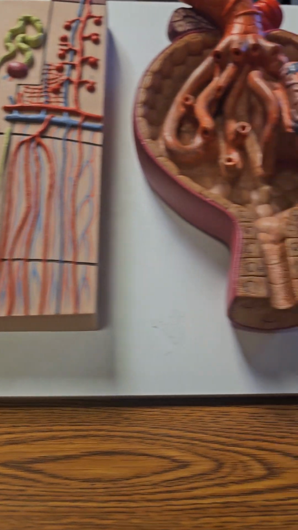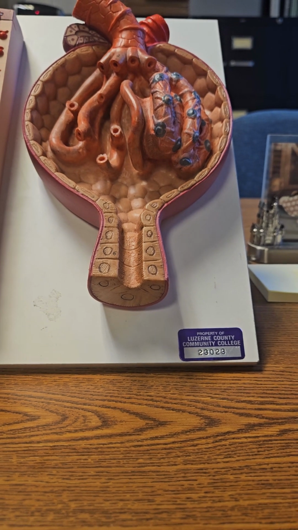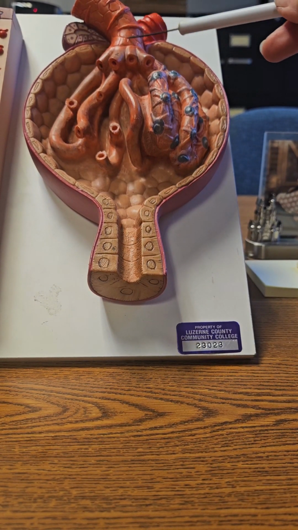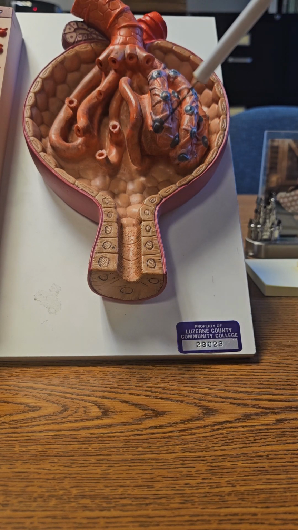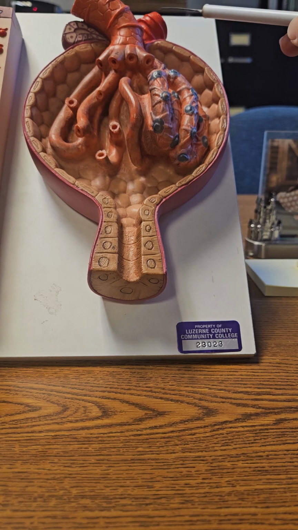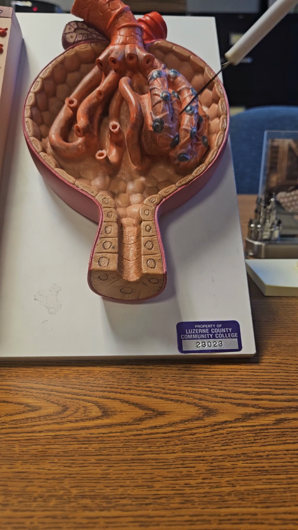Then over here on the right, we can see a close-up of the entire corpuscle. We have that afferent arteriole bringing blood flow into our glomerular capillaries. On their outer surfaces, we can see those foot processes or podocytes. And then we can see the efferent arteriole taking blood out of these capillaries.